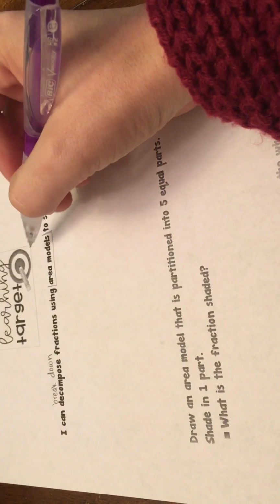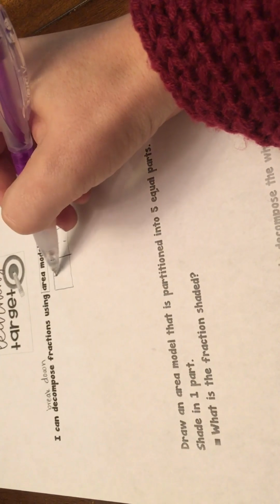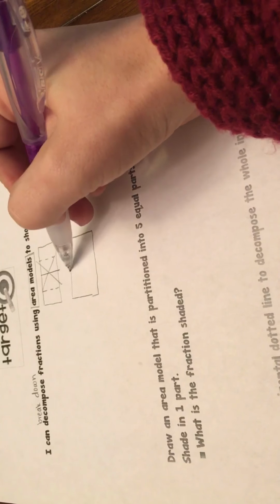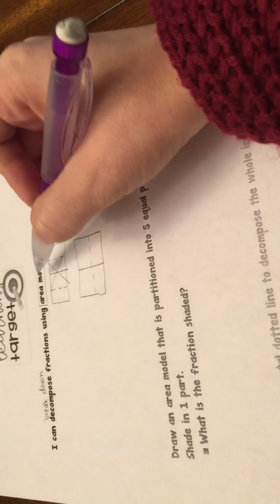These area models are very similar to the tape diagrams. So of course we're going to have our rectangle, but instead of always drawing our lines to partition vertically, we're now going to draw our lines and partition horizontally. So as you can see, this model looks more like an area model than this one does. So that's really all that we're doing today.